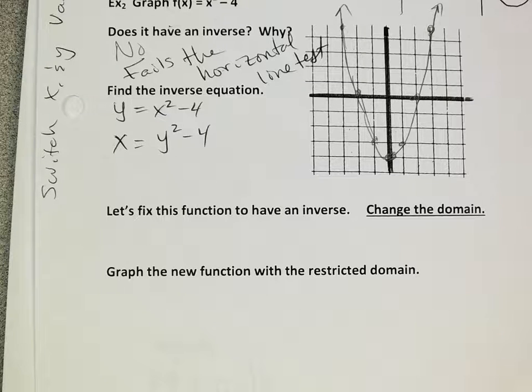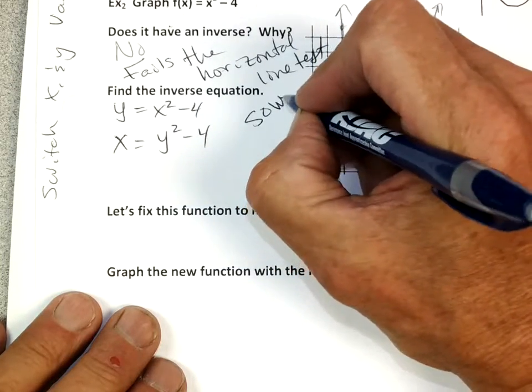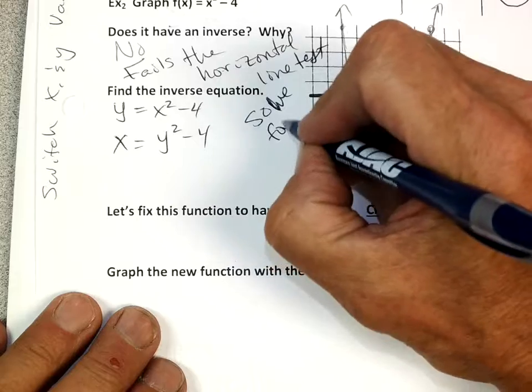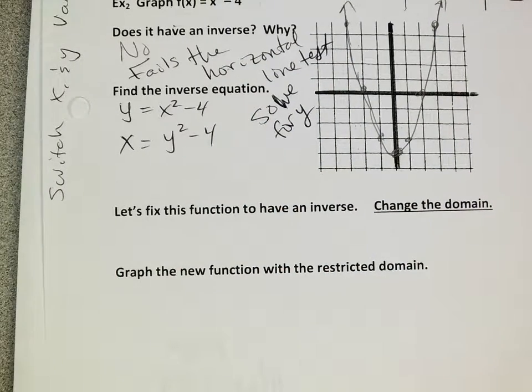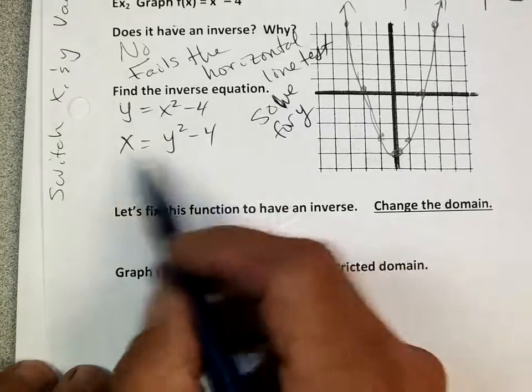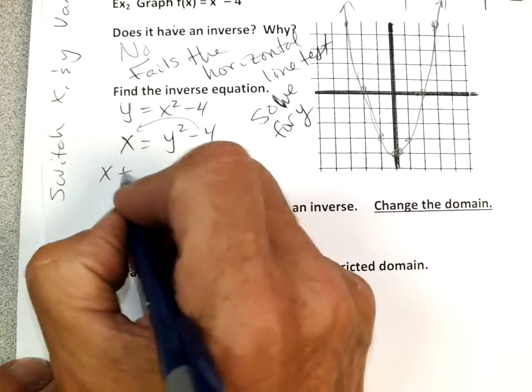Now, could you solve for y? Okay, so now let's solve for y. How would I solve for y? Anybody remember? You guys know how to solve equations. Not yet. Close. Okay, let's bring over the 4 first. So if I add the 4, bring over the 4, I'd have x plus 4 equals y squared.